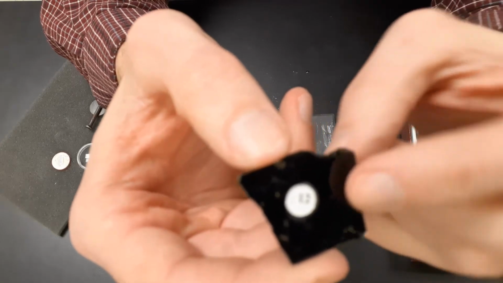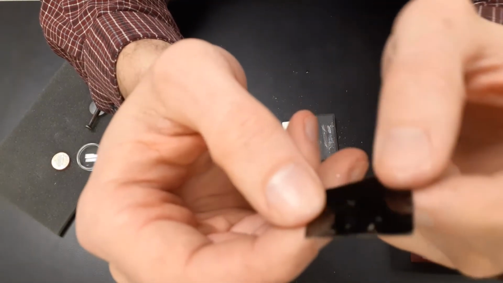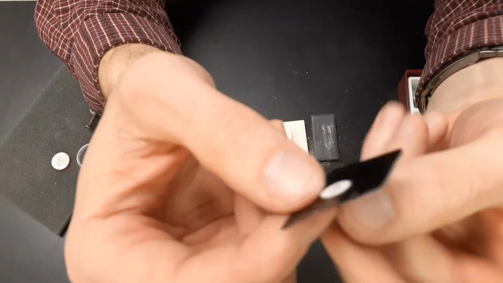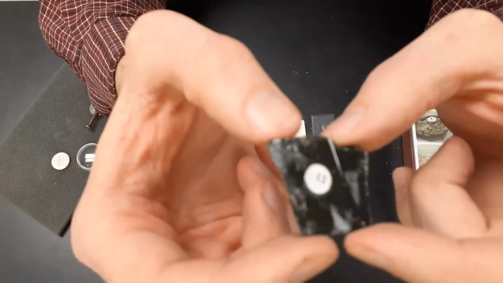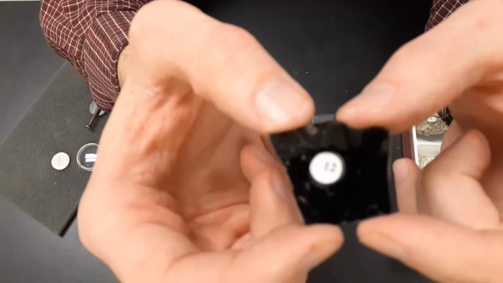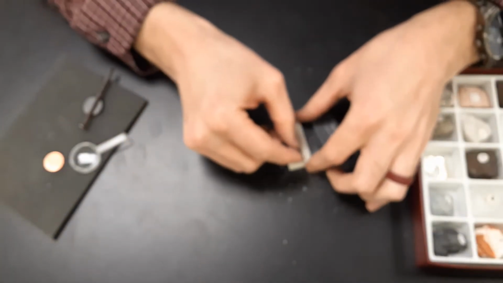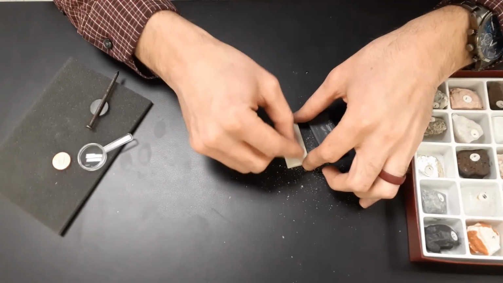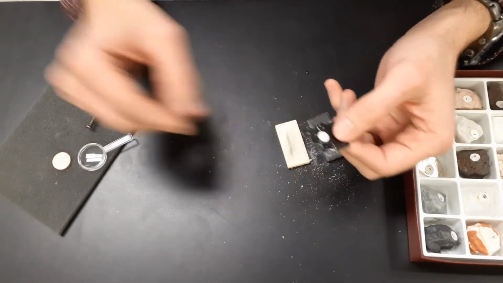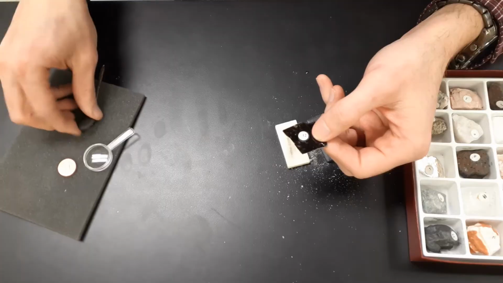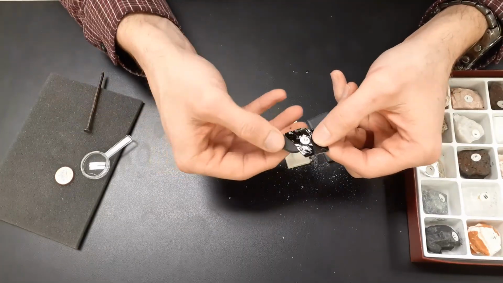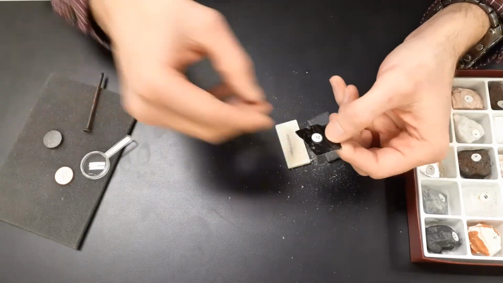Mineral 12, another one of those very thin, layered sheets. Looking at it as far as its color goes, it's definitely black. If you want to test its streak, it doesn't have a streak. It's not magnetic at all.